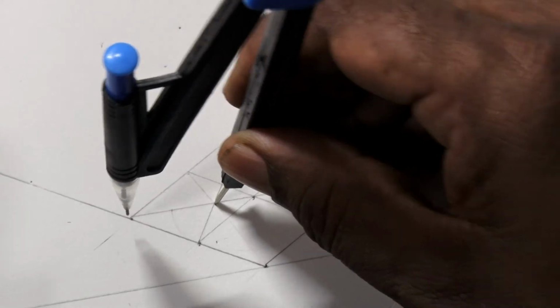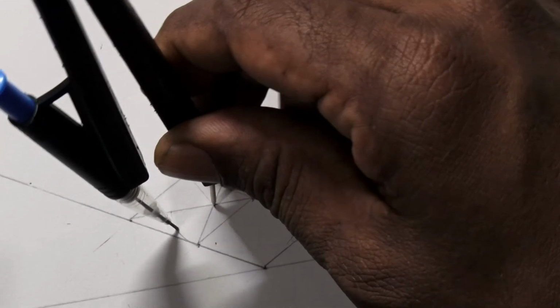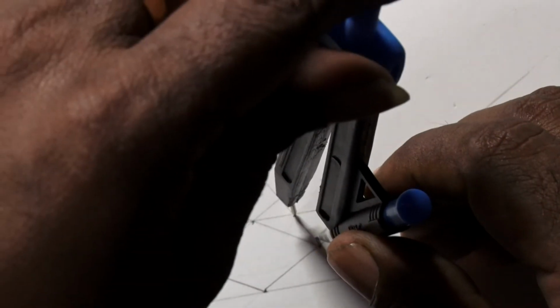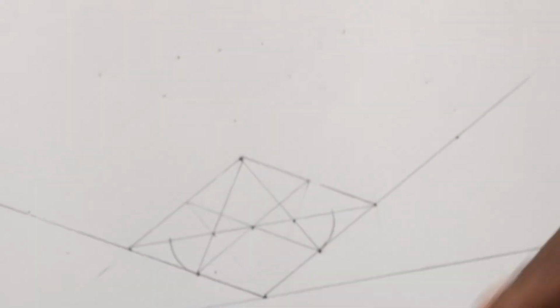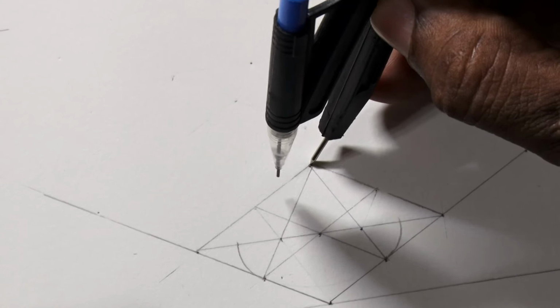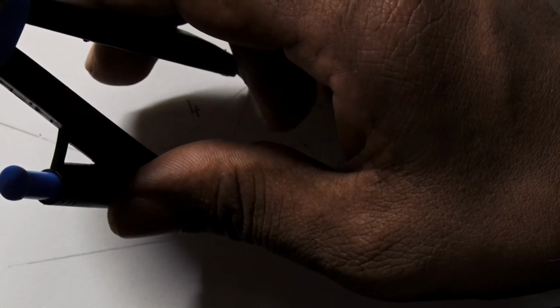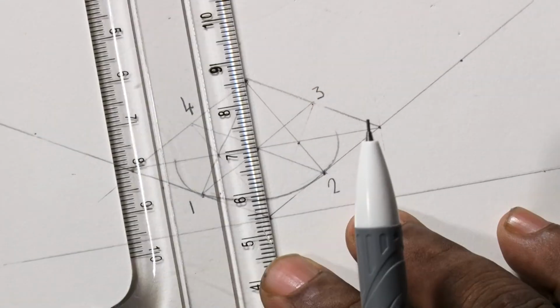Thereby we get this arc, we make it like this, and the other side we make the arc like this. Similarly, we can make this arc connecting these 2 points, 2 and 1 can be joined. That's it, the ellipse is drawn.